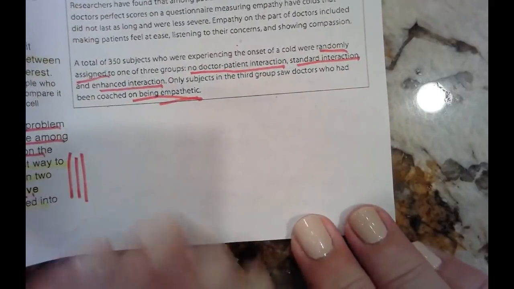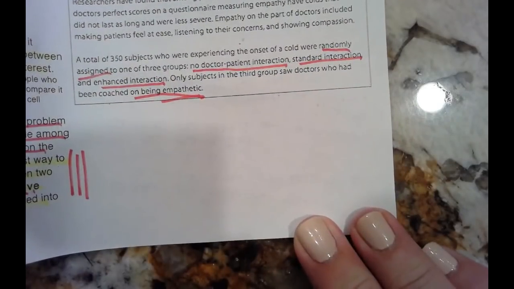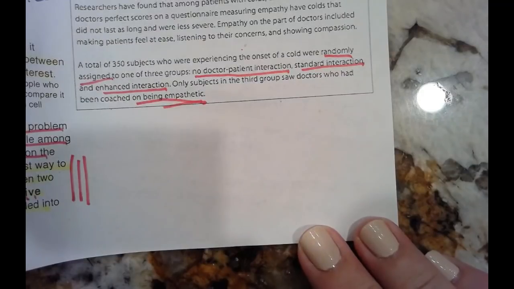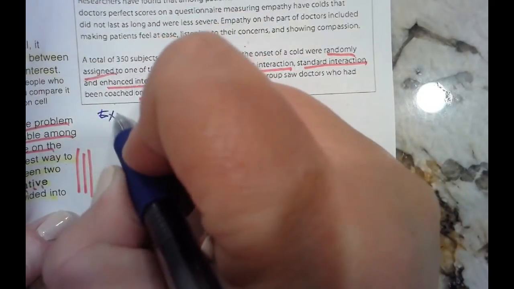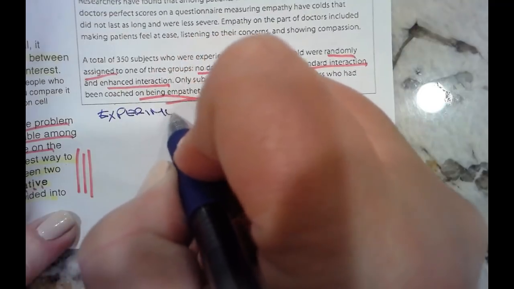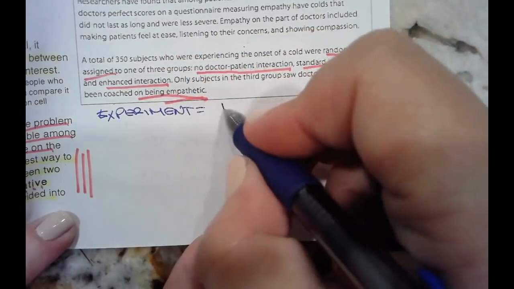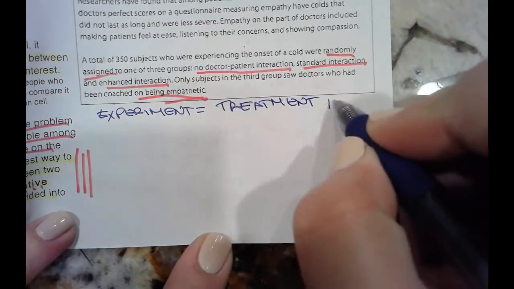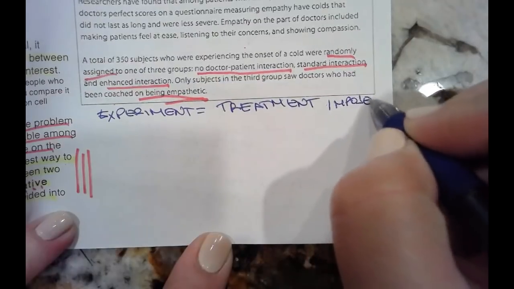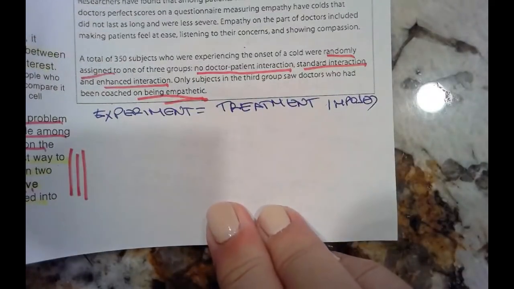So, what do you think? What do you think of this study? Is it a survey, observational, or an experiment? In this case, this was an experiment because you had treatment imposed. So there's a treatment that was imposed.